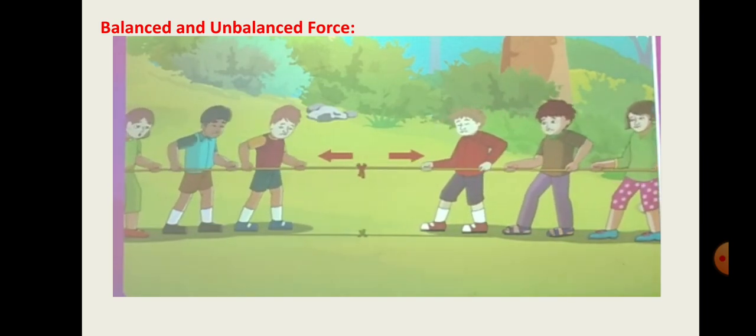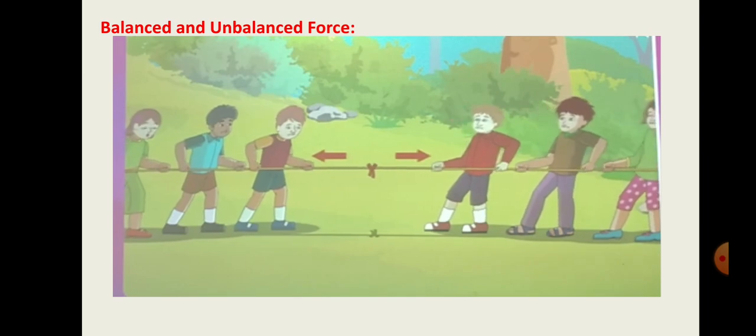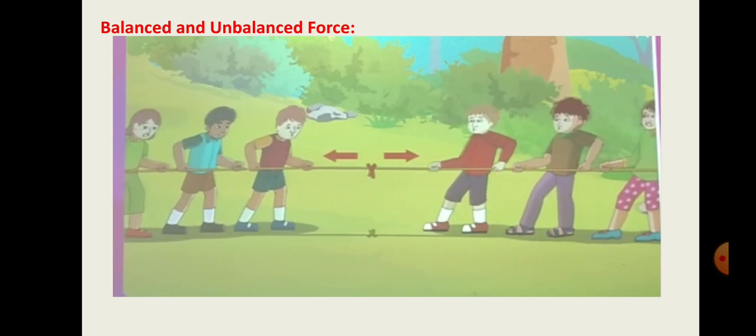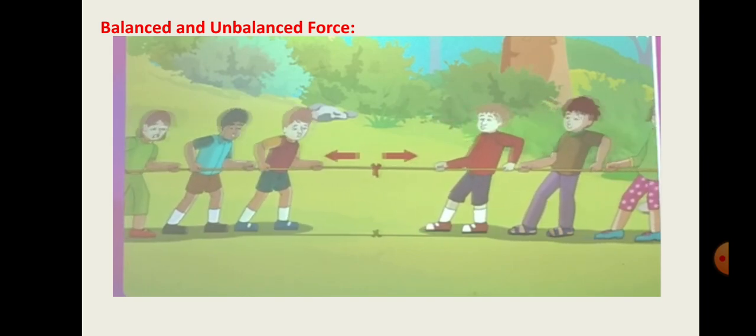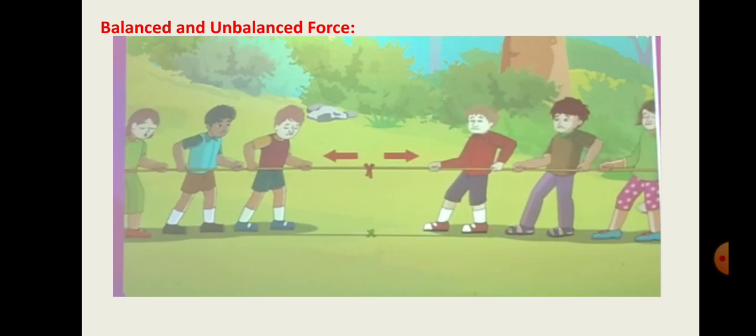The next example is tug of war. When you play tug of war, if the force is equal on both the sides, then none of the teams win. But if any one of the teams applies more force, then the rope is pulled towards them because the force is unbalanced and thus they win. So this shows the balanced and unbalanced force.